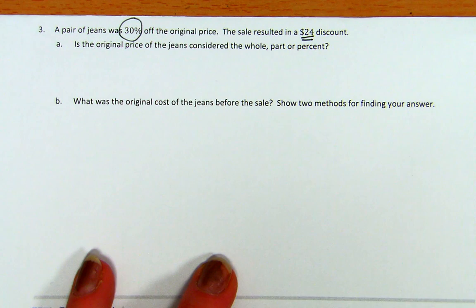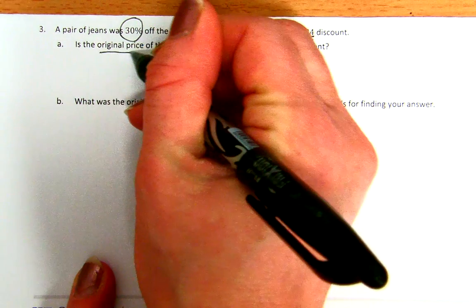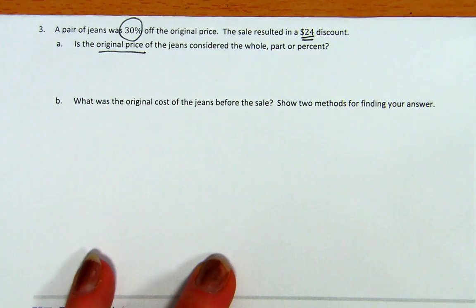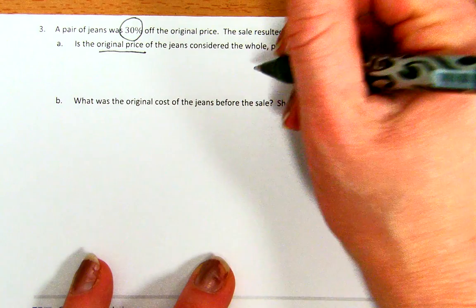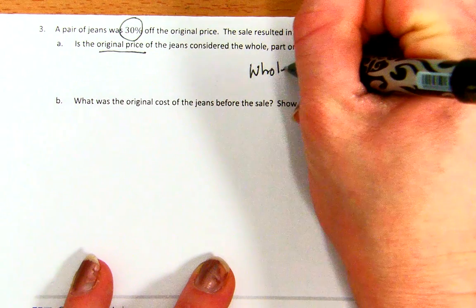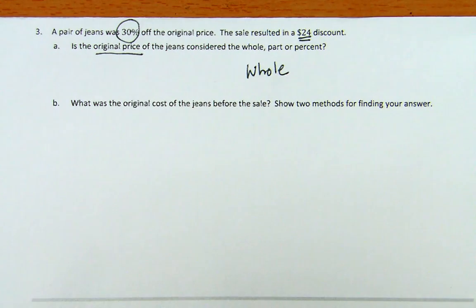It's just part of it. We don't know the whole thing yet because they're looking for the original price, right? The original price would be the whole price. So that was original before the discount. So the original price in this case would be considered the whole, right?